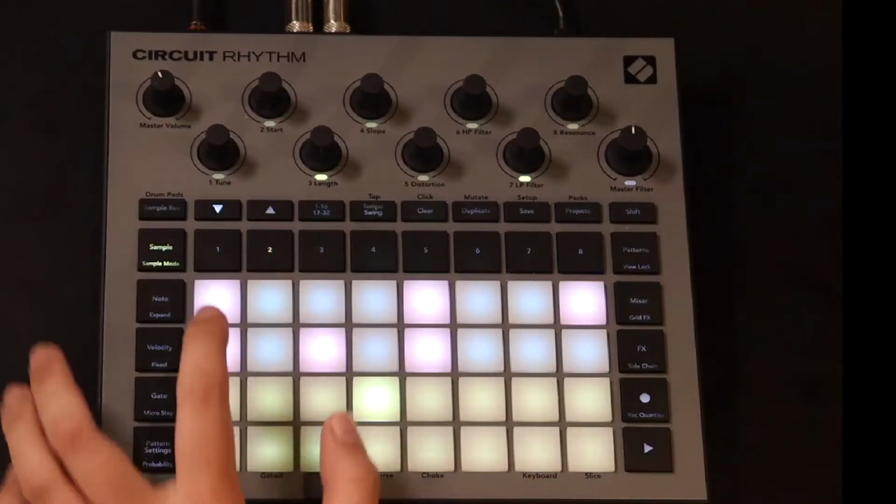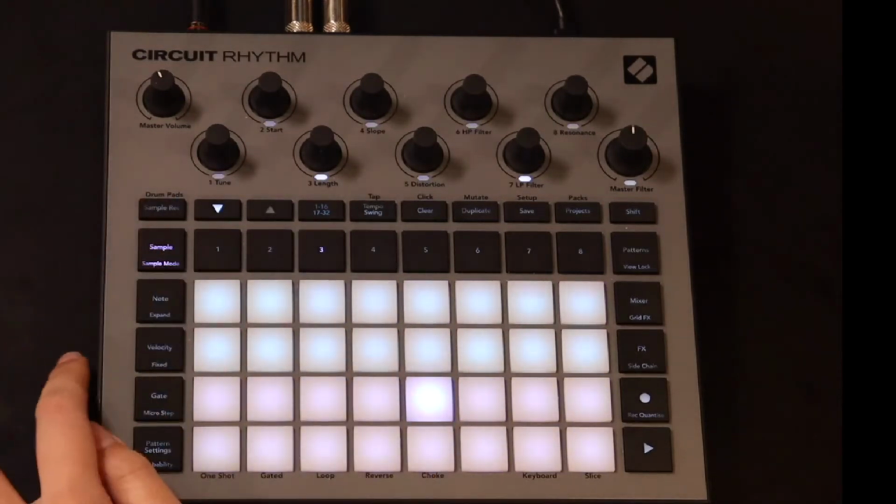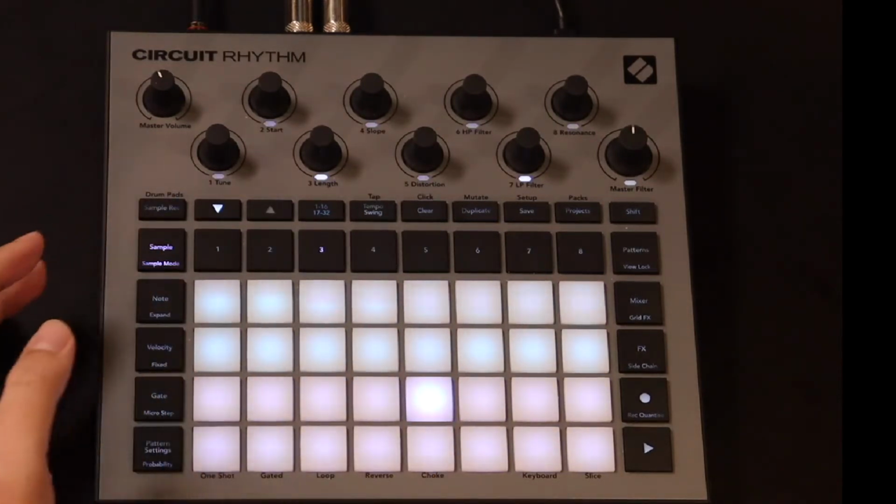And there we go, saved to the pattern. So now we have a melodic sequence on track 1 and a drum sequence on track 2. So let's go to track 3. Let's look through our samples here.